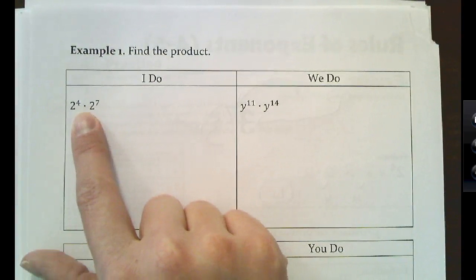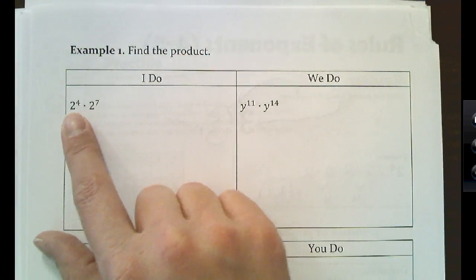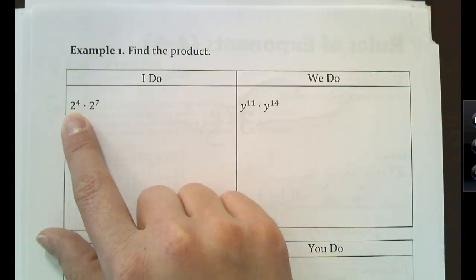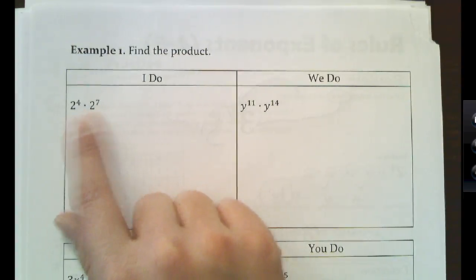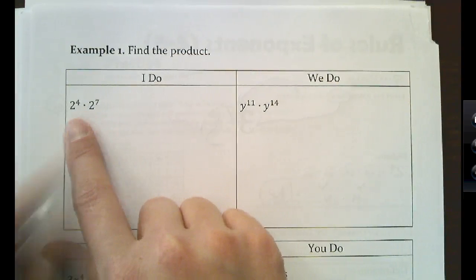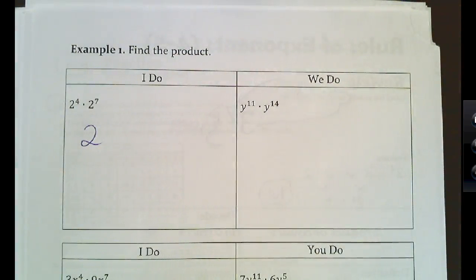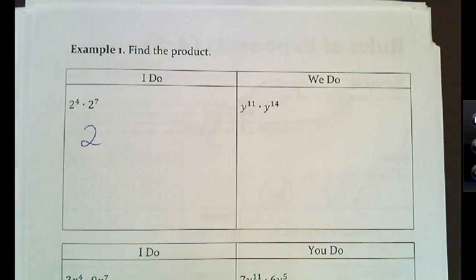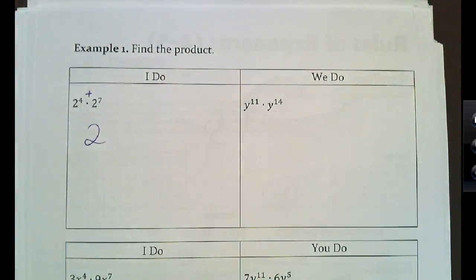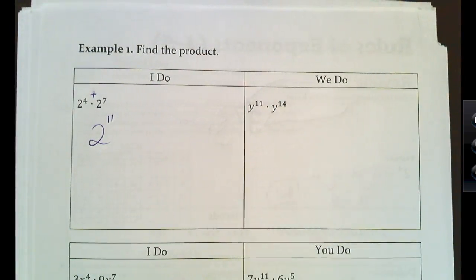Who can raise their hand and tell me what's the base in both of these? What is my base for both of these right here? My base is 2. So I'm going to keep my base, so go ahead and write your 2. And then what do we do with our exponents? Add them. What is 4 plus 7? 11. So I get 2 to the 11th power. Go ahead and try that next one on your own, please.